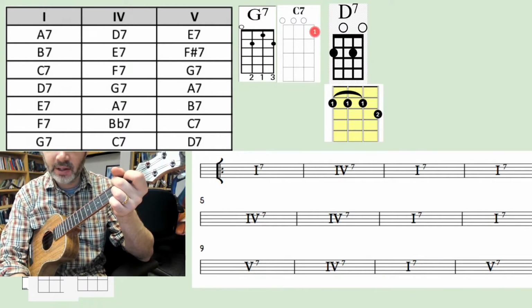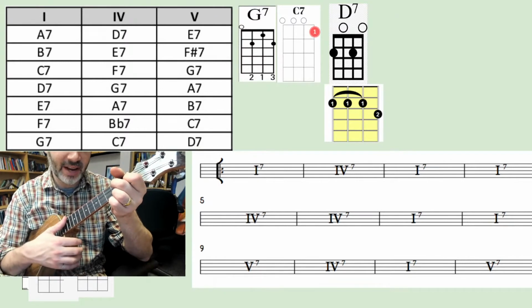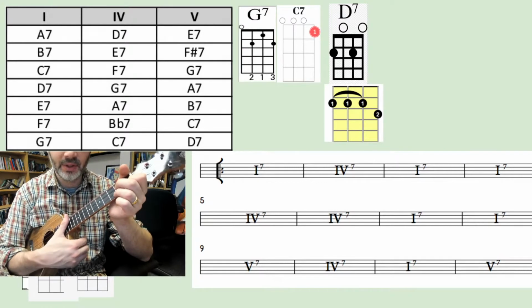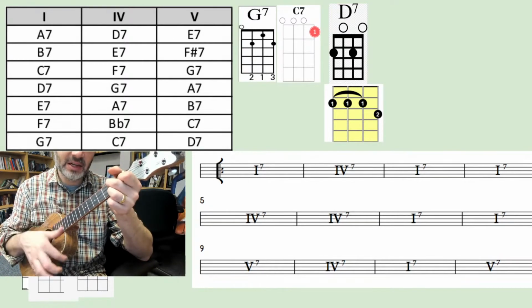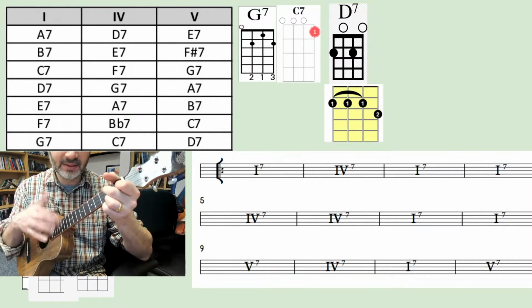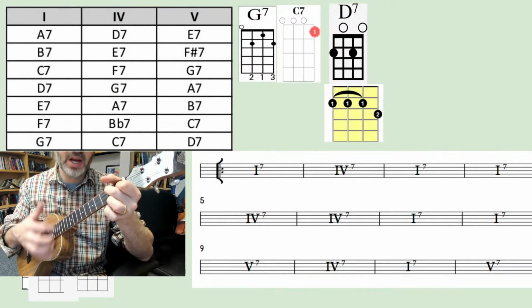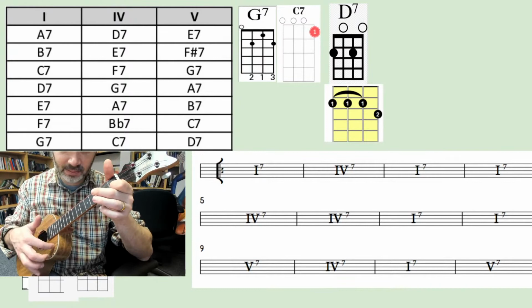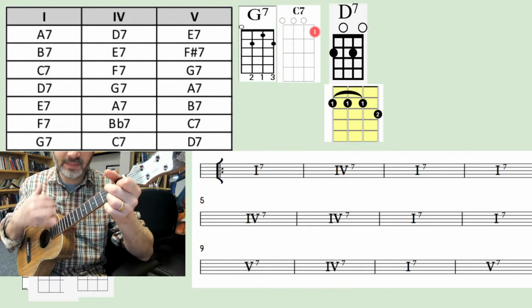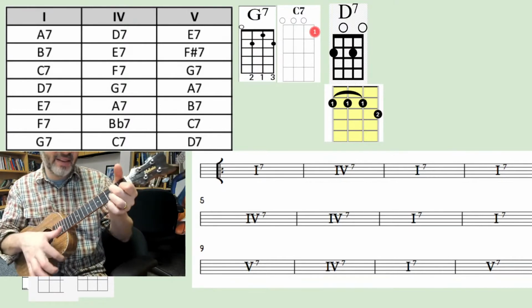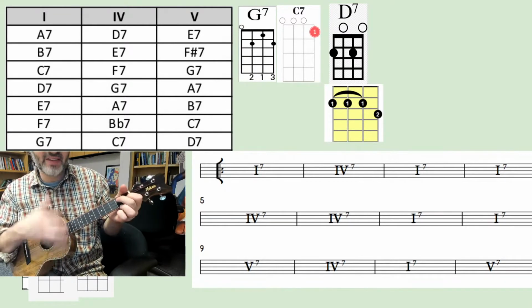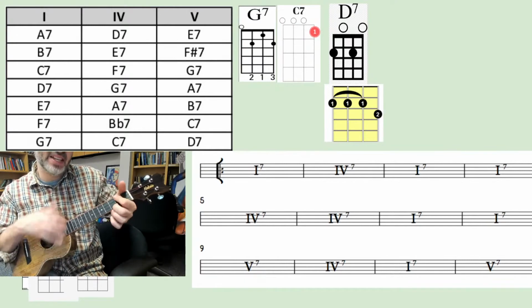Okay. Here we go. So we've got our G7 as our 1, our C7's our 4, our D7's our 5. So 2, 3, 4, G7, C7, G7. Now C7, G7, D7, C7, G7. Turn it around with your 5, the D7.